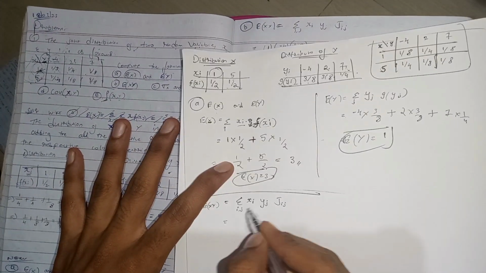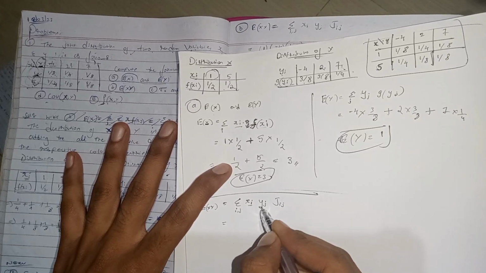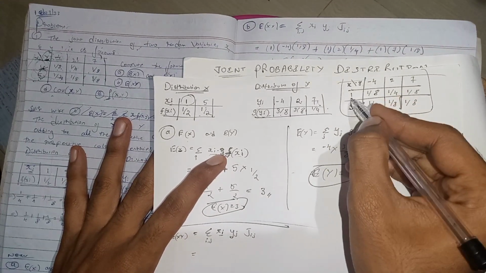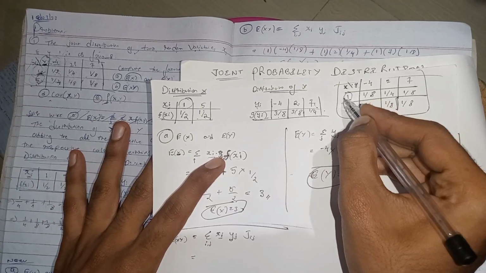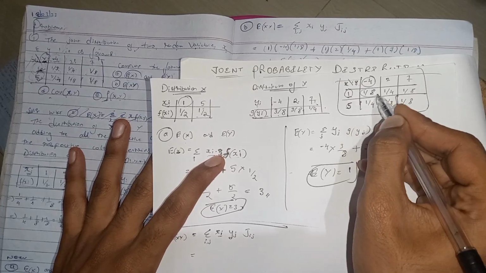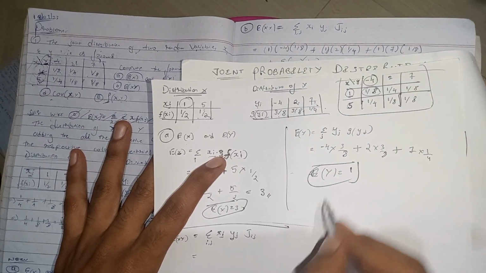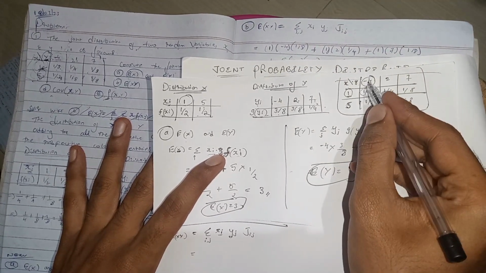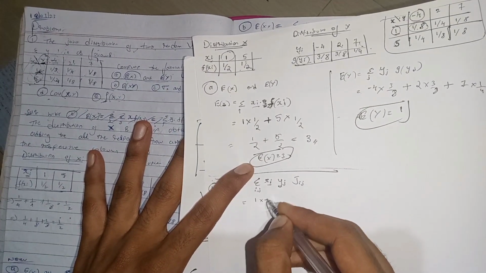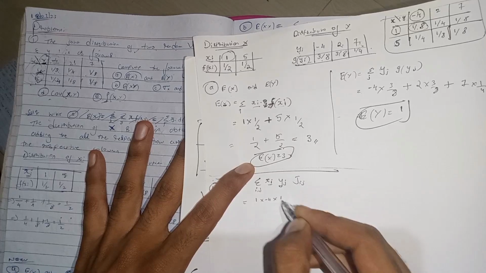It is xi into yj into Pij. See, this is your xi, your first x value, into your first y value, into your Pij value. This multiplied by this, multiplied by this. Let's do it: 1 into minus 4 into 1 by 8.